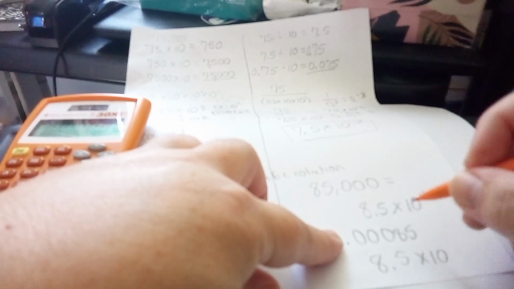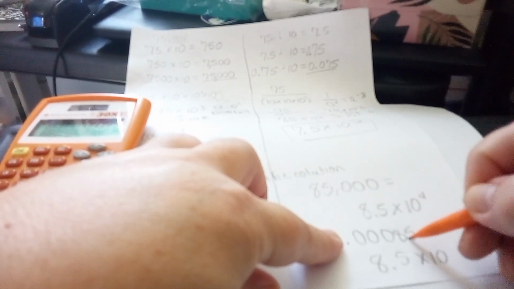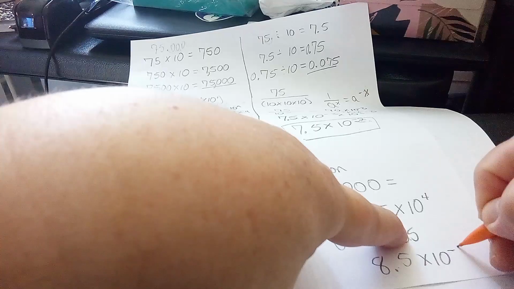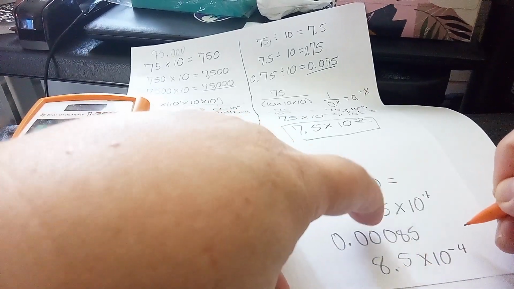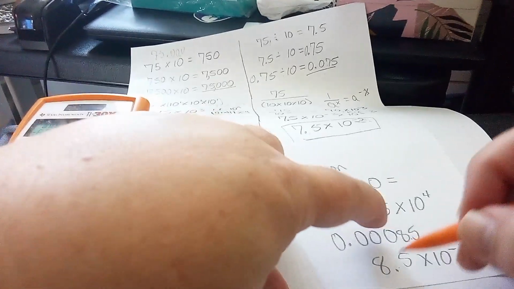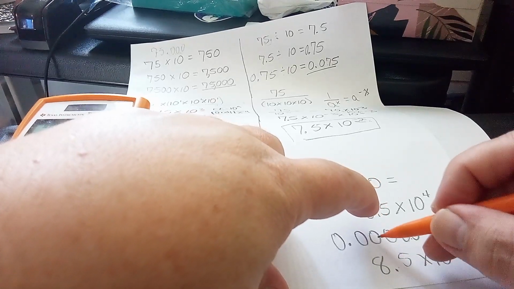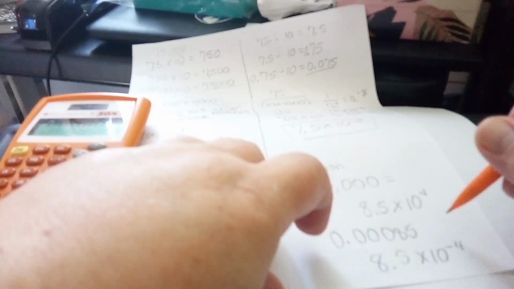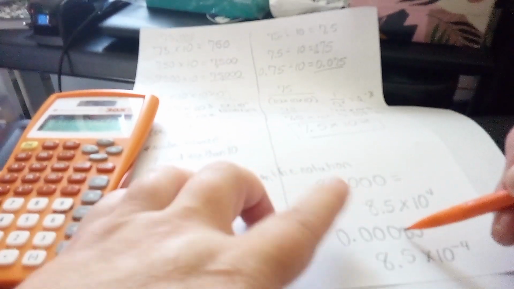In this case, the decimal point will be here, so 1, 2, 3, 4 times. I have to divide 4 times, and because it is a decimal, the exponent will always be negative, so negative 4, to divide 4 times, to get this number.